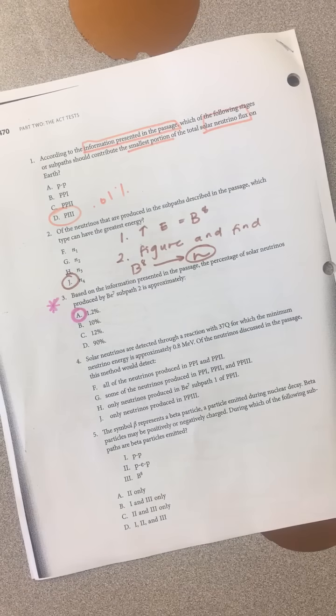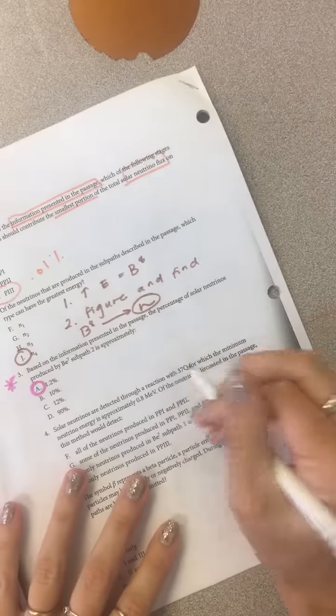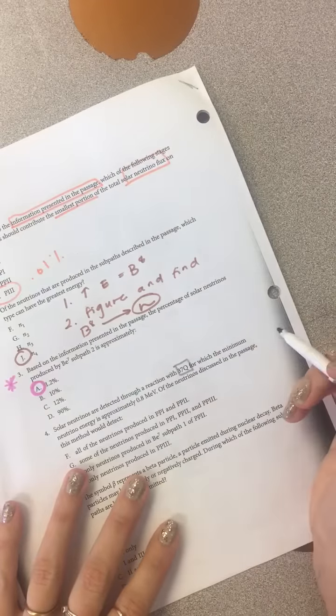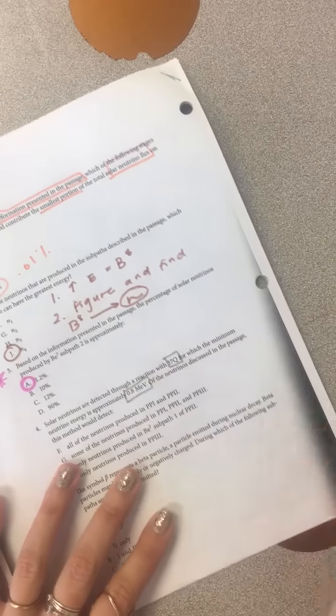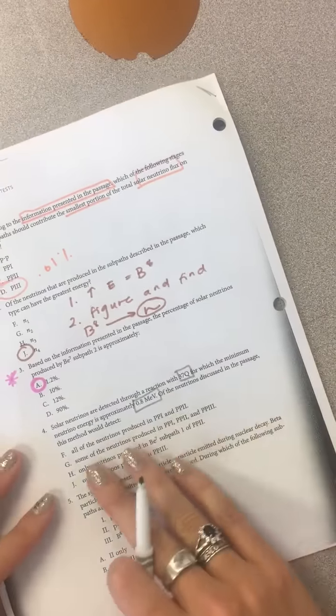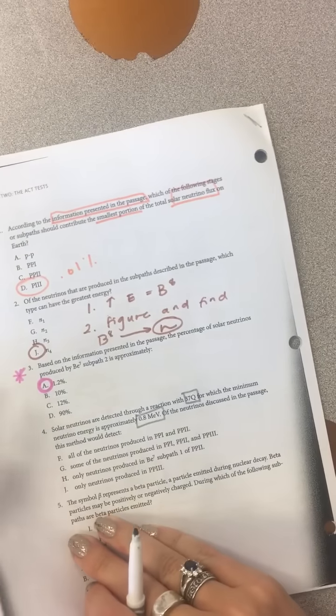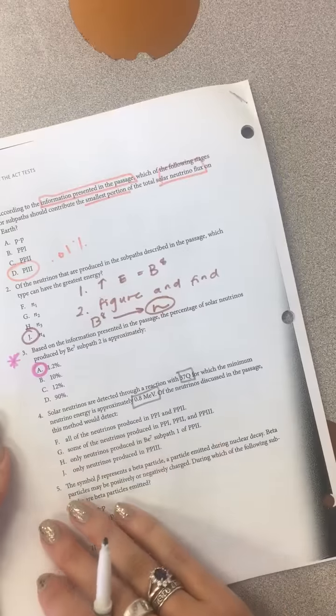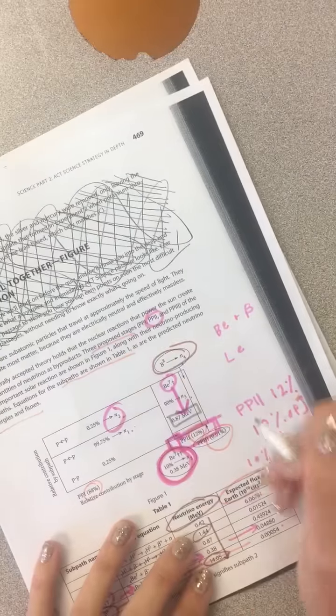Okay. Solar neutrinos are detected through a reaction with 37Q, for which the minimum neutrino energy is 0.8. Of the neutrinos in the passage, this method would detect. So the neutrino energy is 0.8. So that's 0.87.